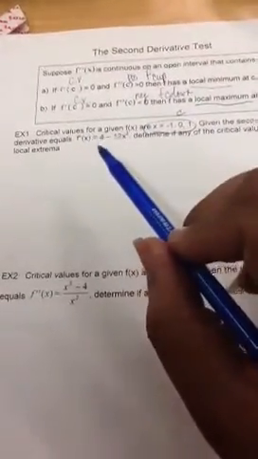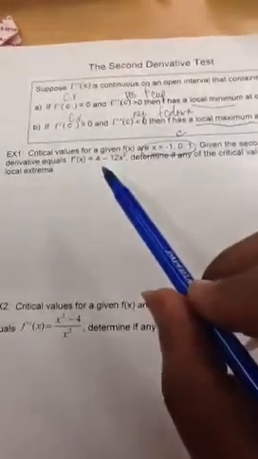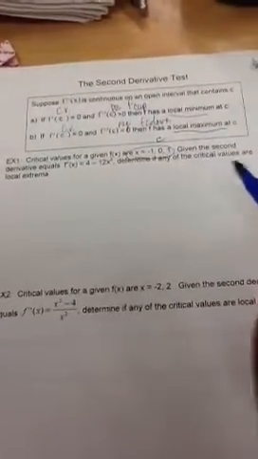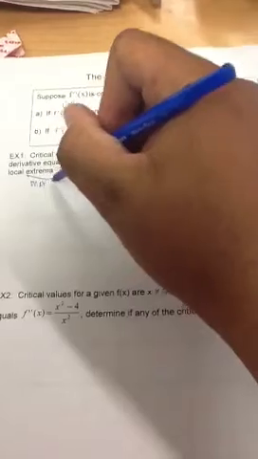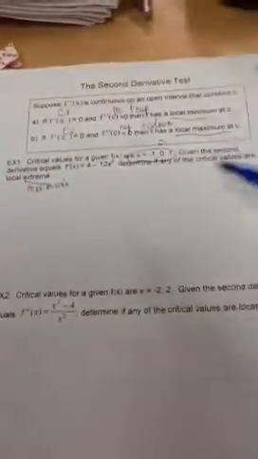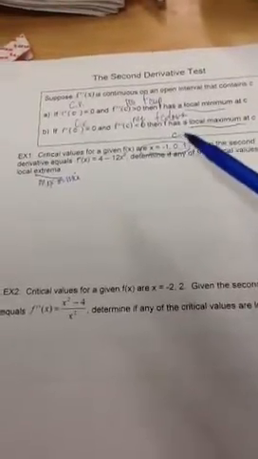Given the second derivative f double prime of x equals 4 minus 12x squared, determine if any of the critical values are local extrema. Extrema just means maxes or mins. So they want to know whether any one of those values for x that they're calling the critical values will be maxes or mins.